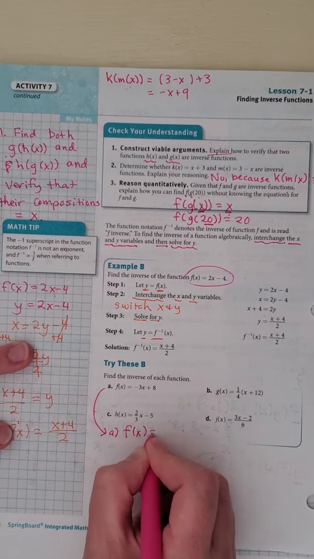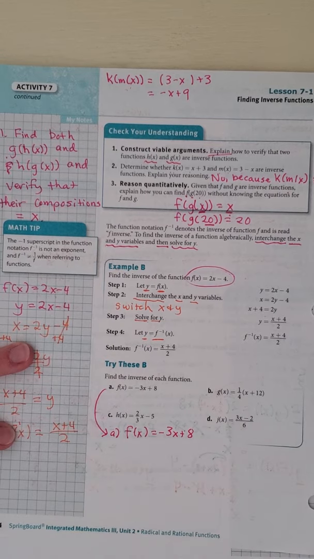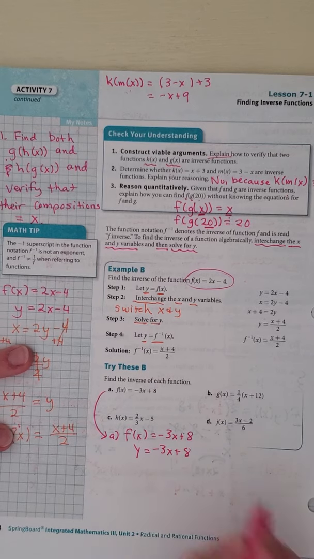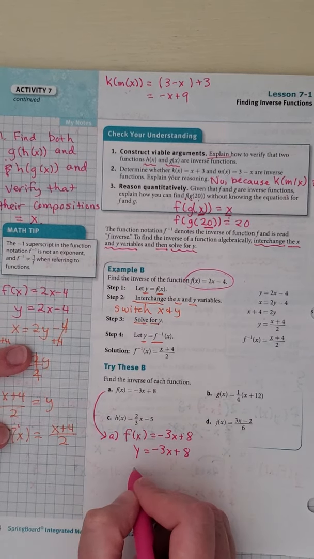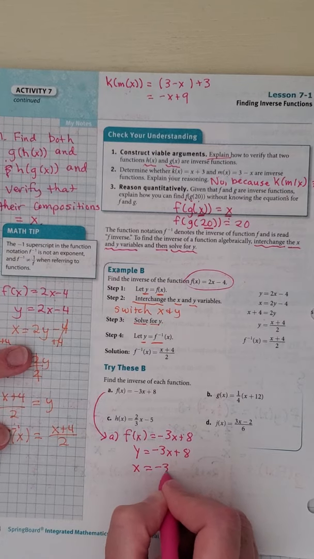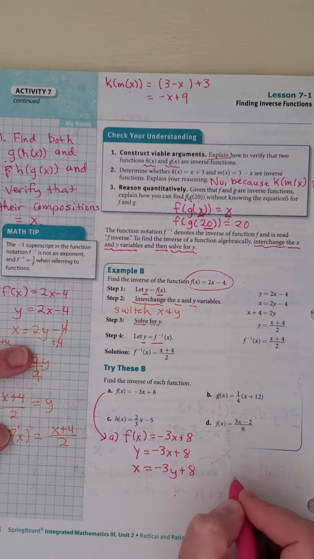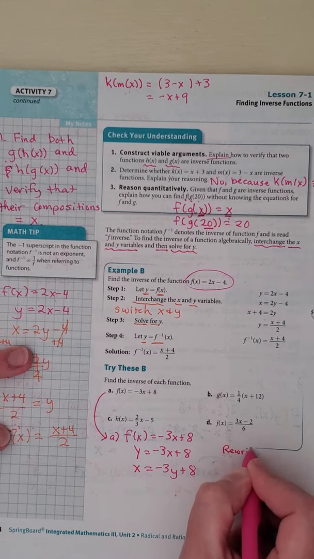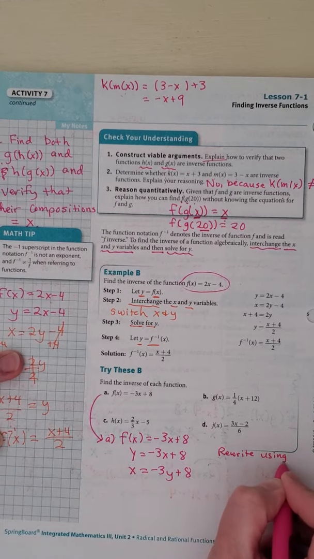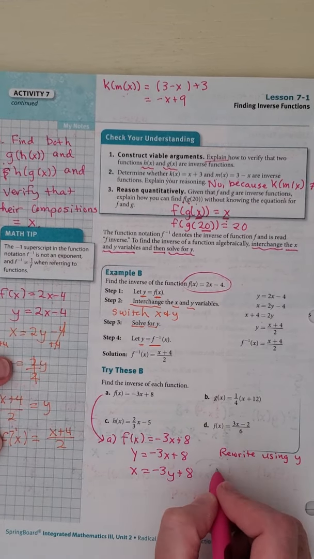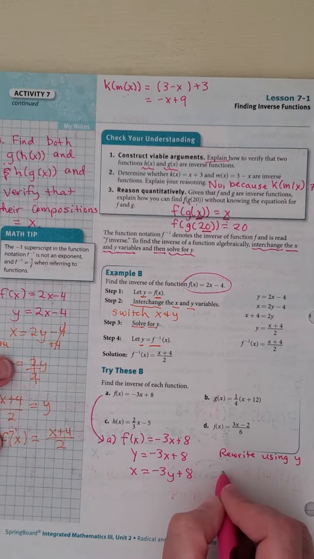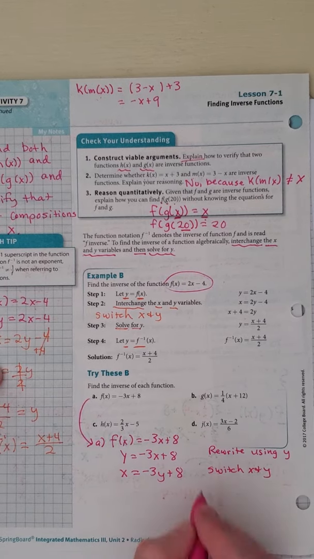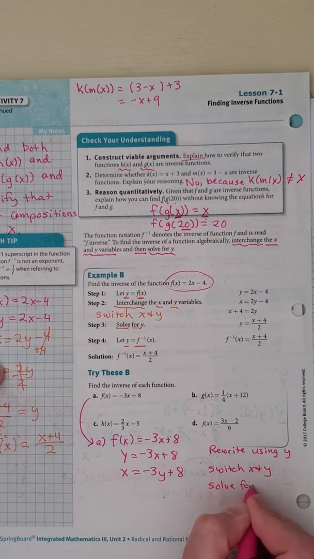So A, f of x equals negative 3x plus 8. The first thing I do is I rewrite this using y. Next, I'm going to switch x and y. So again, I rewrite using y. Then I switch x and y. And now I'm going to solve for y.